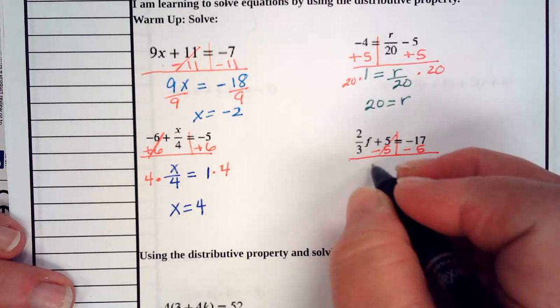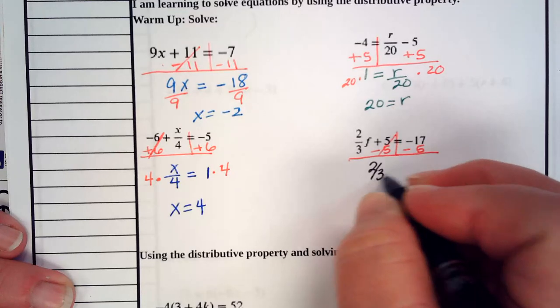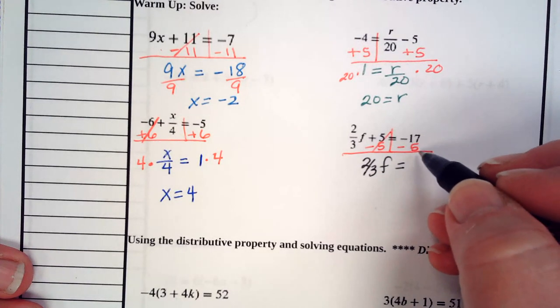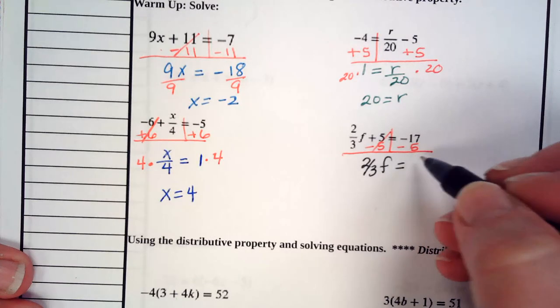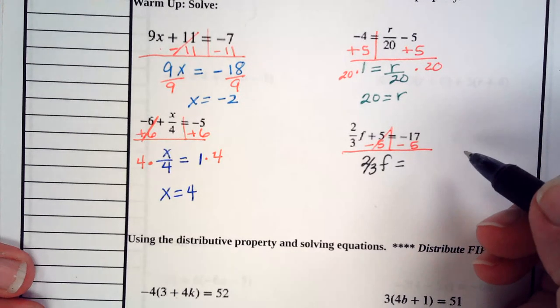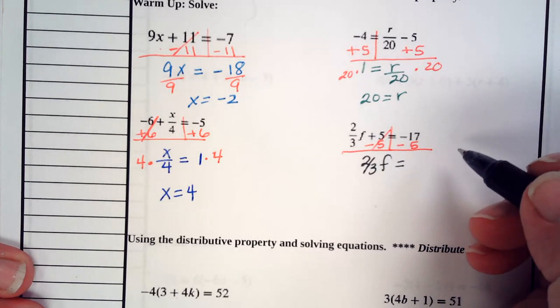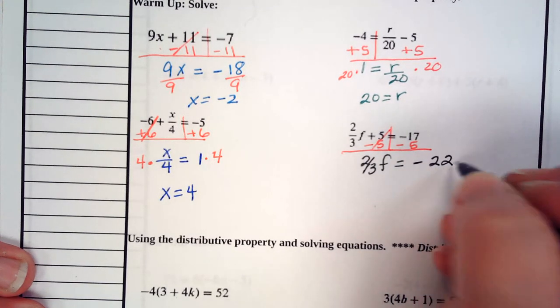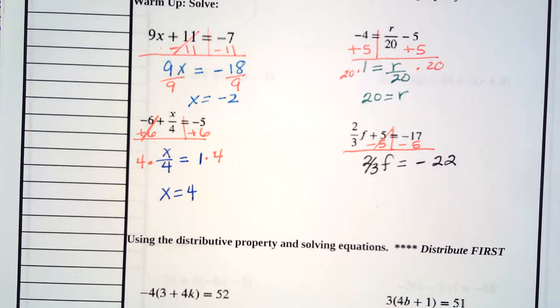2/3 of f is equal to, okay, negative 17 and negative 5, they're both negative, so I add them together. 17 plus 5 is 22. Keep that negative sign. Now, what do I multiply 2/3 by to get 1?